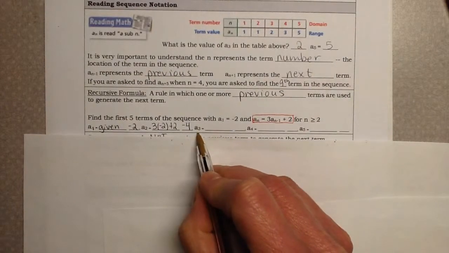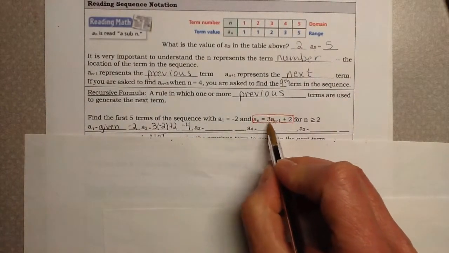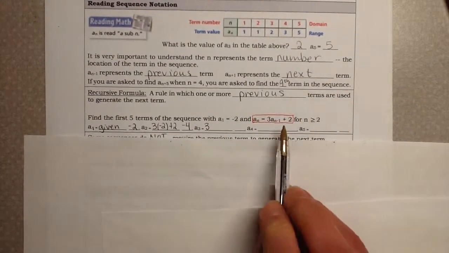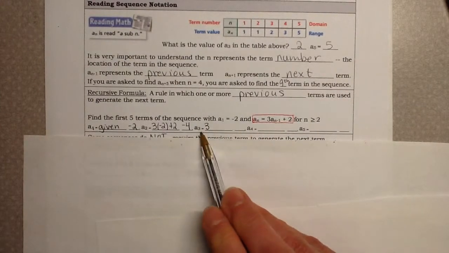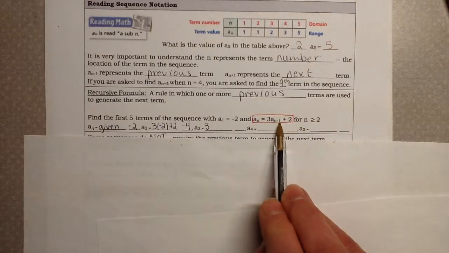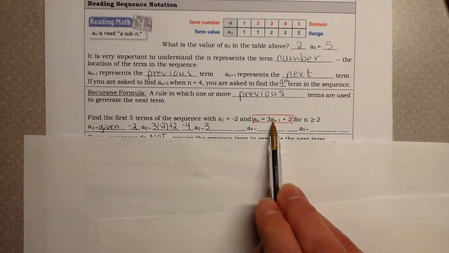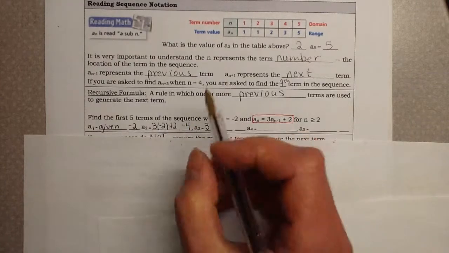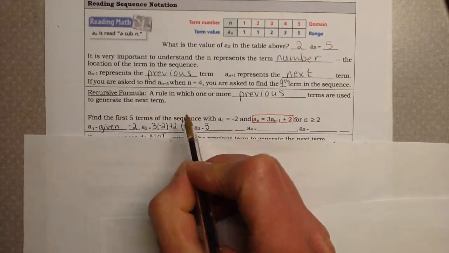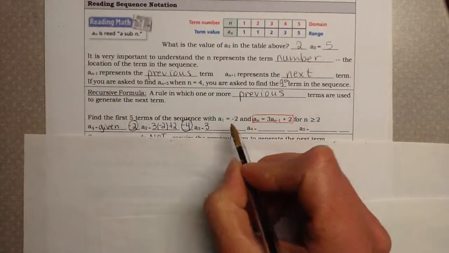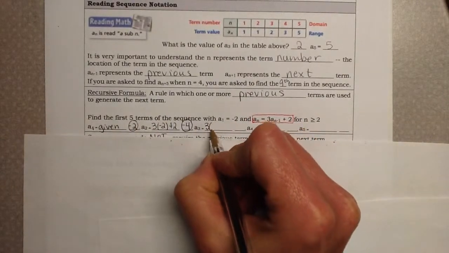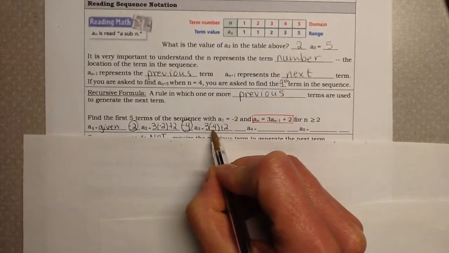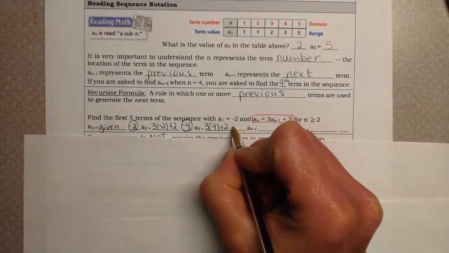Okay, now I want to generate the third term. When I generate the third term, I write this 3 down. And n is, remember, the term number. My term number is 3 here. So it would be 3 minus 1. So I'm actually looking for a sub 2, which is the second term in my sequence. Well, that ended up being negative 4. I'll just circle these here so they pop out a little better. Okay, so we'll substitute in negative 4 here. I continue on with the rule, plus 2. I get negative 12 plus 2, which is negative 10.